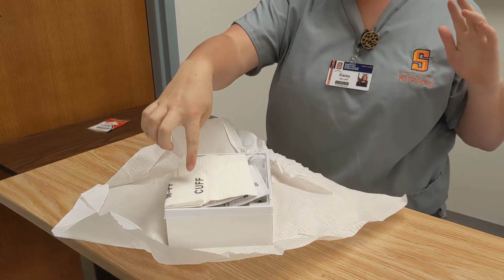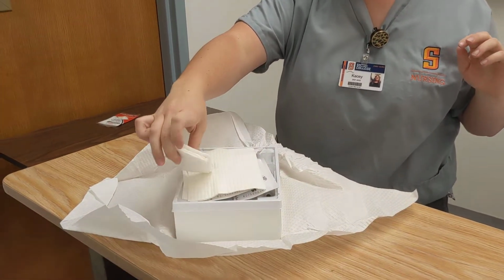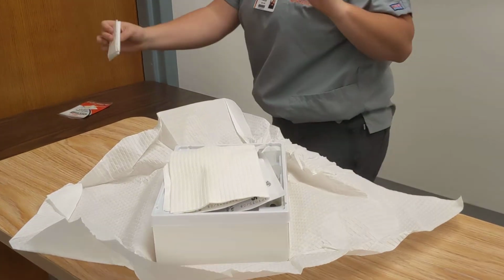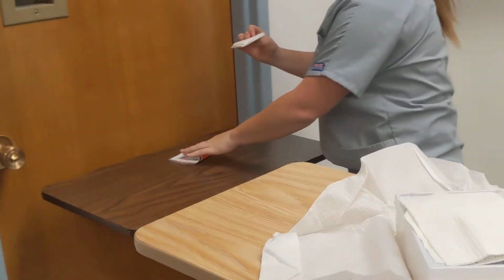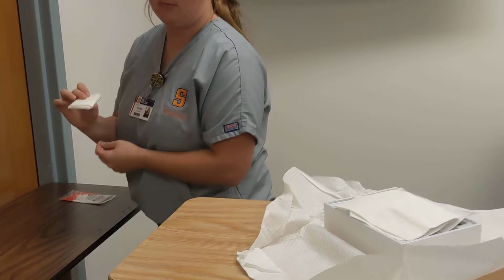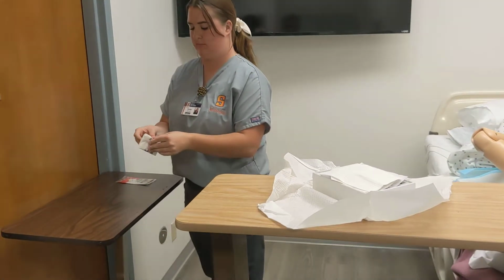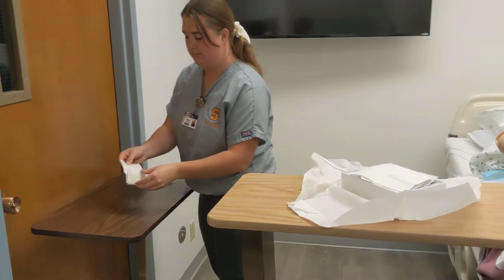Okay, so this is what I'm using. And I'm gonna come over to this table so that I do not touch our sterile film. So I'm gonna open it up.